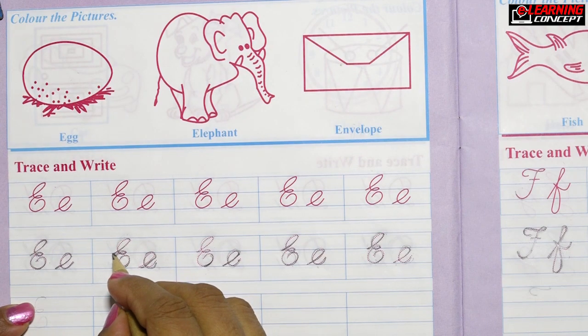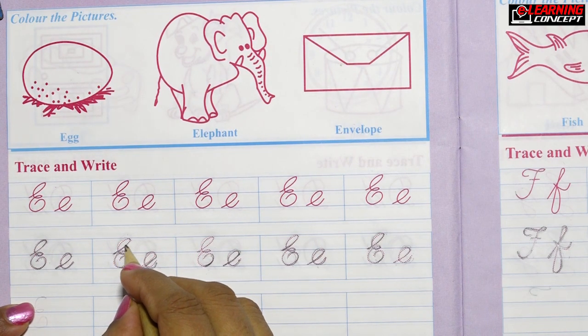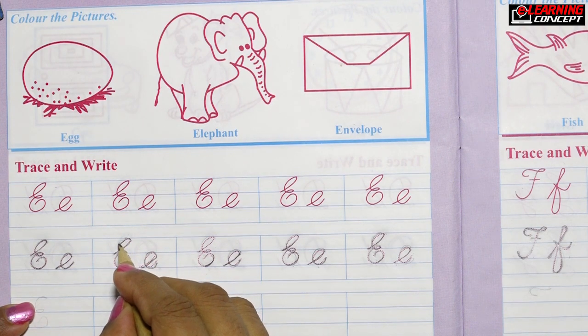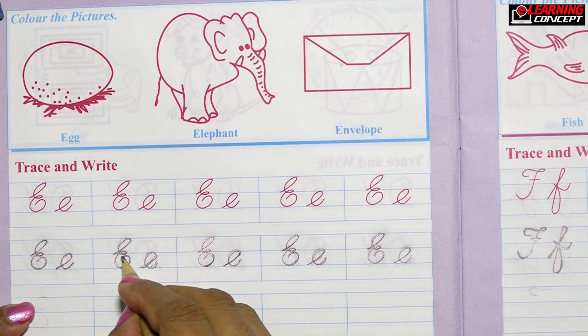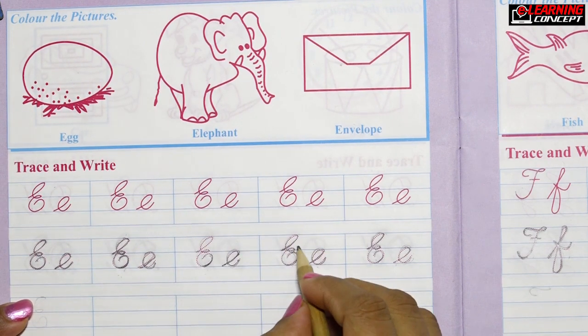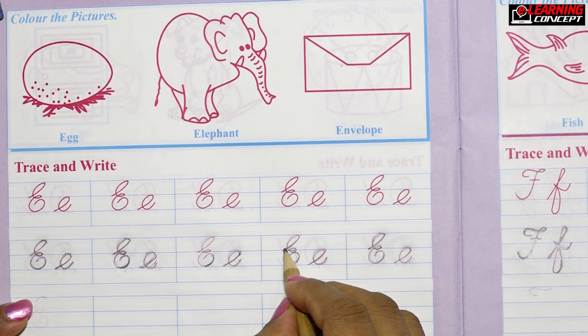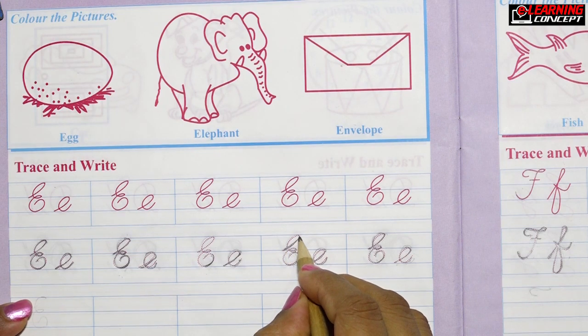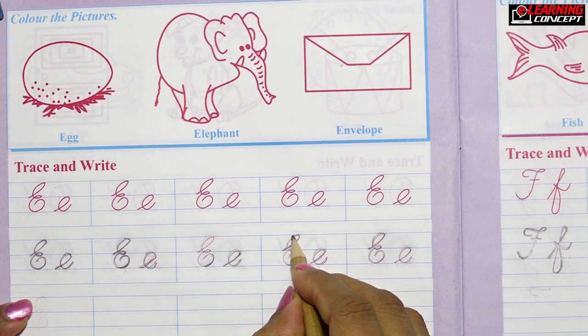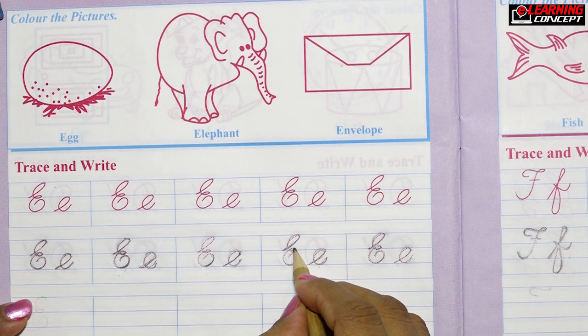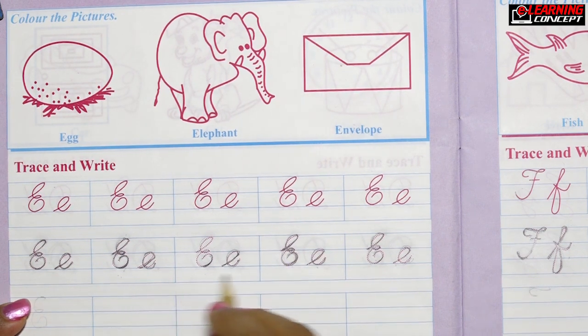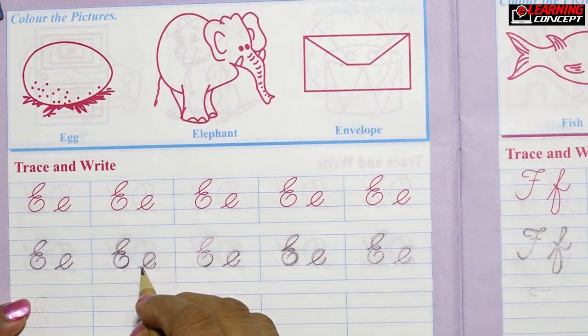Now put your pencil on the second line and go up to the first line, make a slanting line, and at the first line turn, go to the second line, and at the second line turn, go to the third line, go inside. This is capital E. Put your pencil on the second line and go up to the first line, make a slanting line, and at the first line turn, go to the second line, and at the second line turn, go to the third line inside. This is capital E. Now small e.